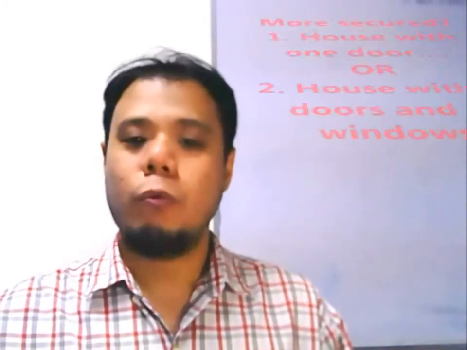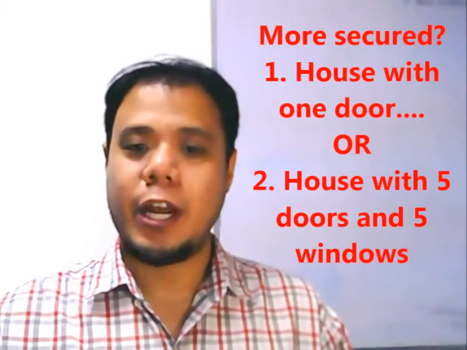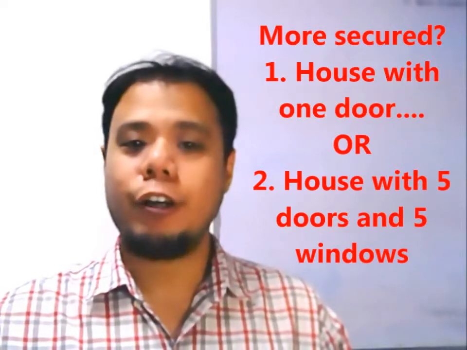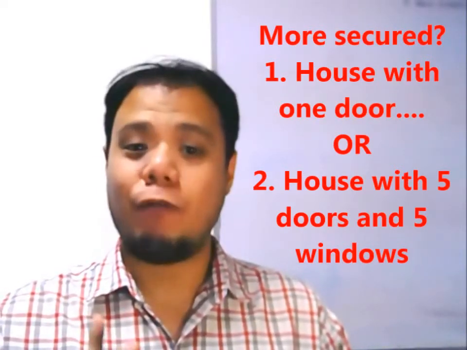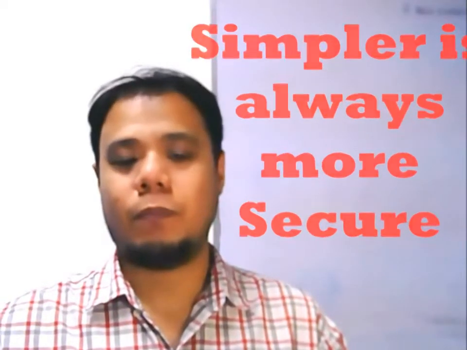Now, we will move to our second general security principle: simple is more secure. First, let me ask you a question. Which would be easier to secure? A house with only one door, or a house with 5 doors and 5 windows? Obviously, the answer would be the house with one door. The larger the system becomes, the harder it becomes to secure. A larger system has more areas to consider. Simpler is always more secure.